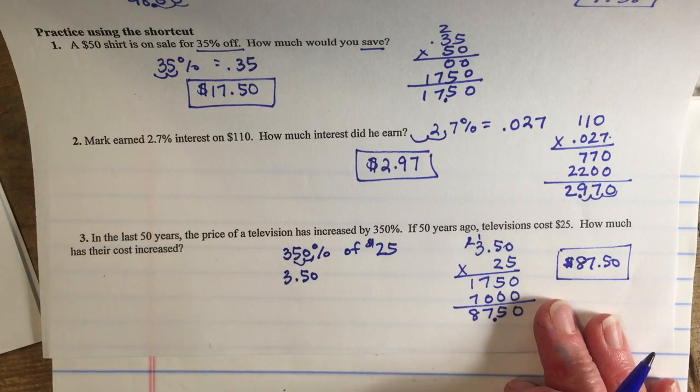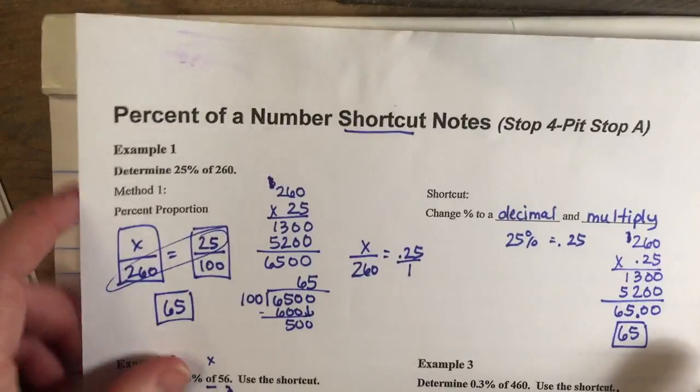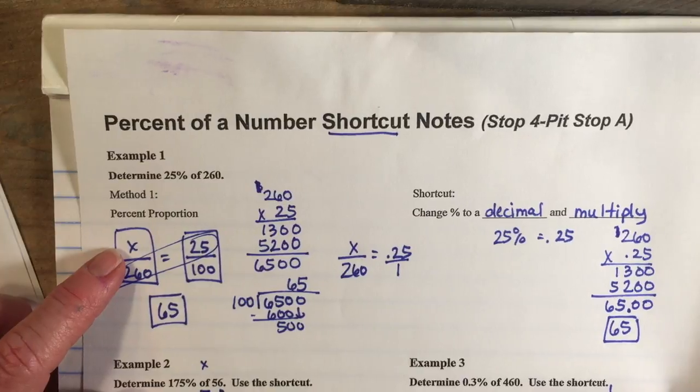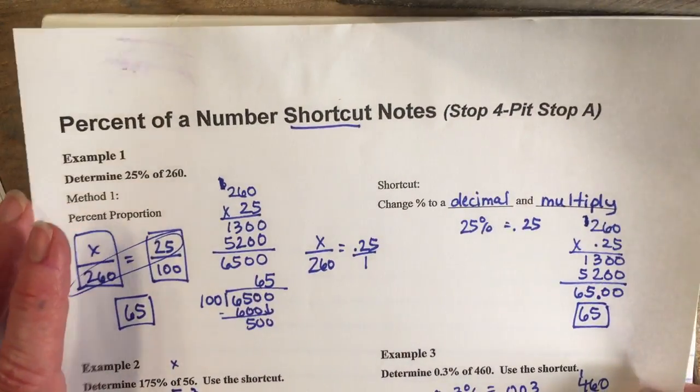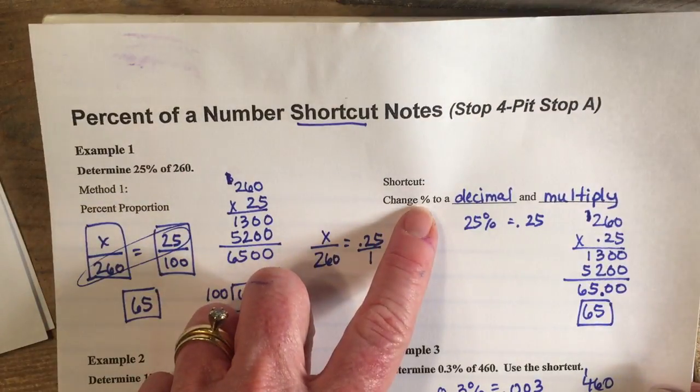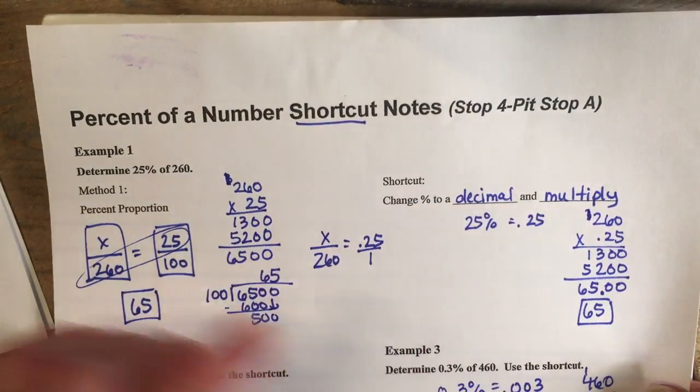So what is our shortcut? Just in summary, you can always use a proportion, okay? So if that's the way you like it, you can still do it that way. But you're going to save yourself a little bit of time when you're finding the percent of a number, okay, by changing the percent to a decimal and then just multiplying.